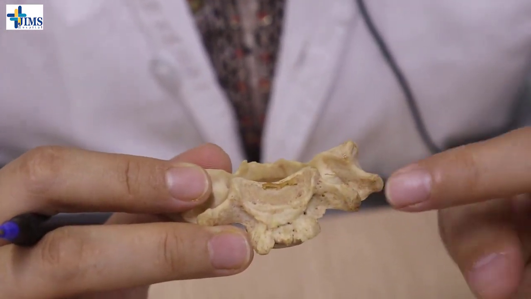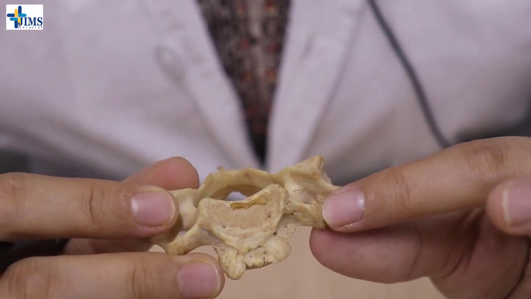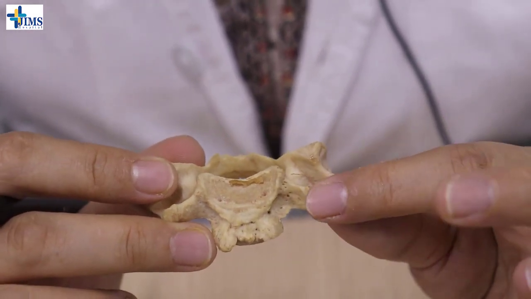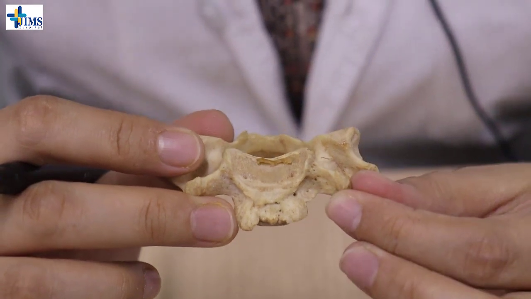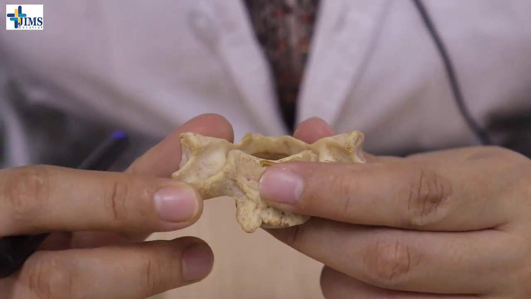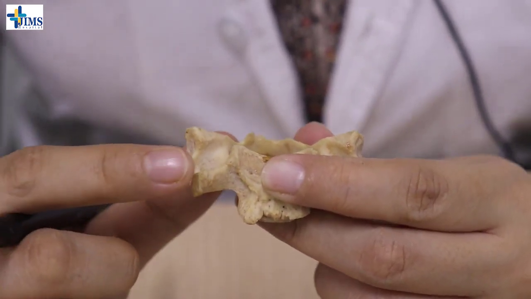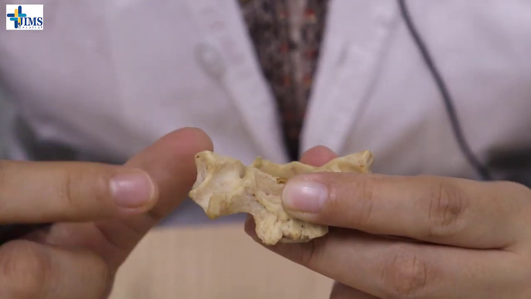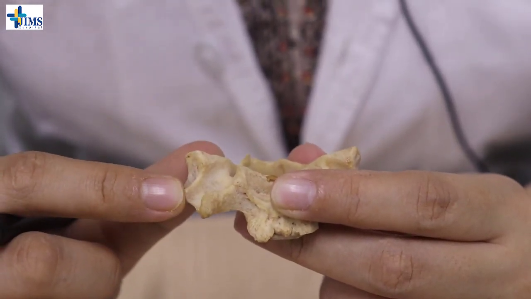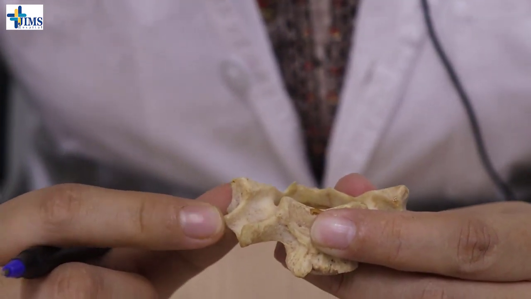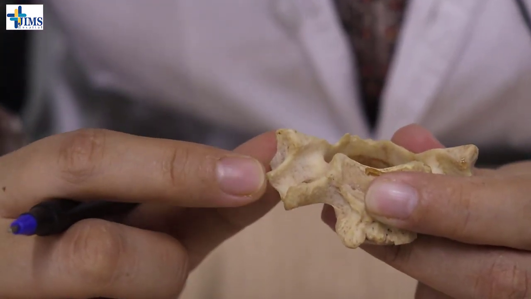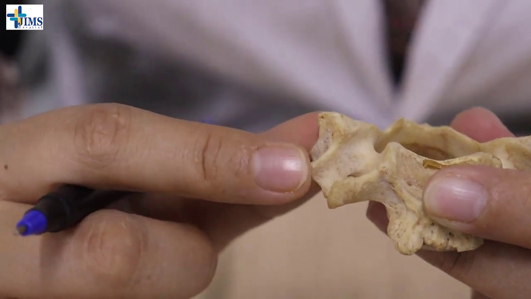Regarding the anterior tubercle, a few muscles are attached here, that is your longus colli, longus capitis and scalenus anterior muscle. Three muscles are attached at the anterior tubercle. At the posterior tubercle, again we can name three important muscles, that is your scalenus medius, scalenus posterior and your levator scapulae.